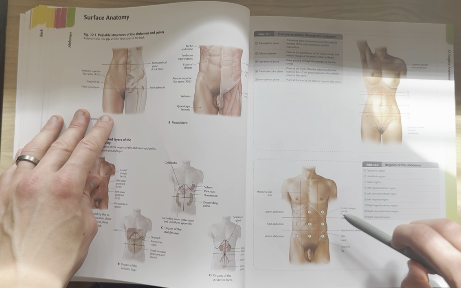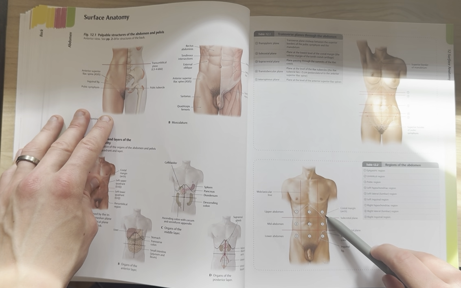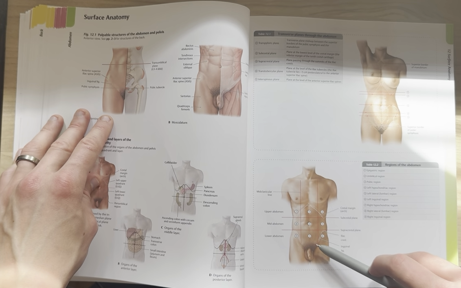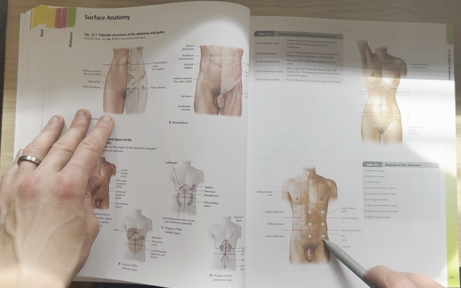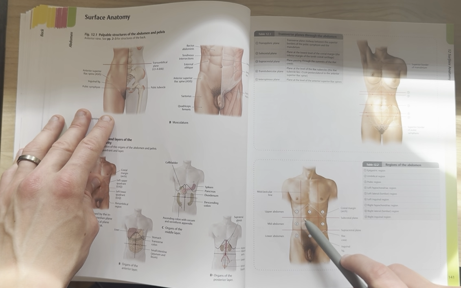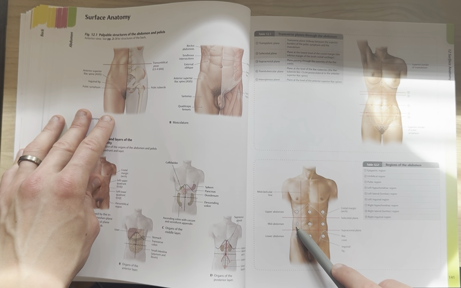Left hypochondriac region, 4. 5 is going to be left lateral, or lumbar region. Left inguinal region, because again, that inguinal ligament. And then pretty much mirroring: right hypochondriac, right lateral or lumbar, and right inguinal.